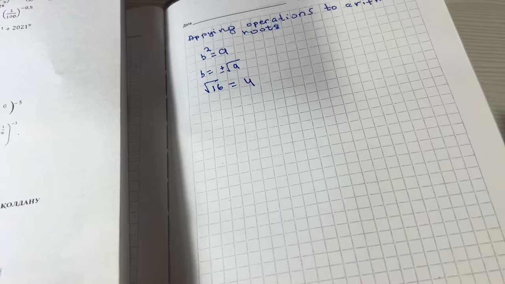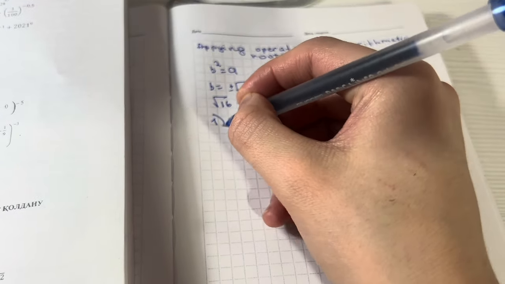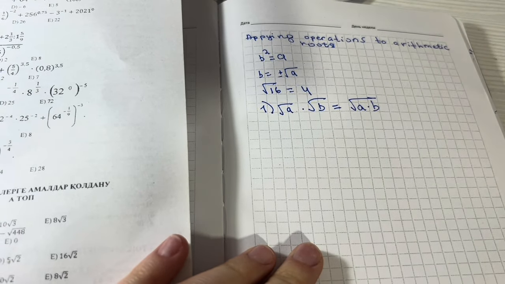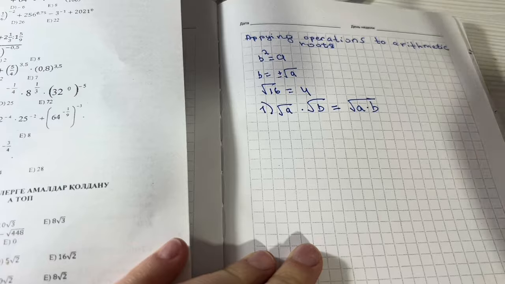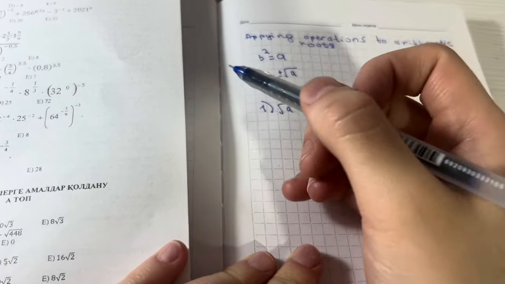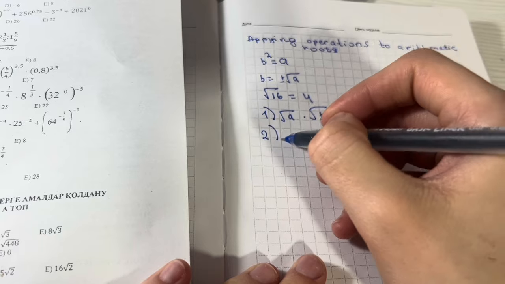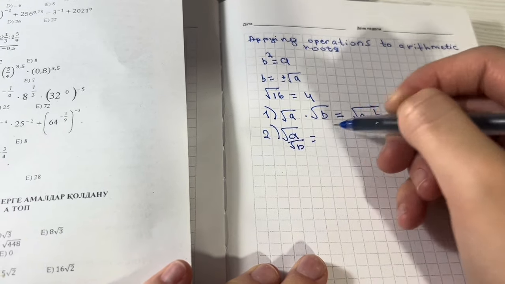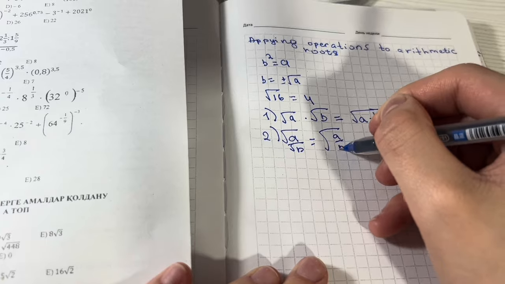Let's take the key rules for operations with roots. First rule is the square root of a times the square root of b is equal to the square root of a times b. And the second rule is the square root of a divided by the square root of b is equal to the square root of a divided by b.